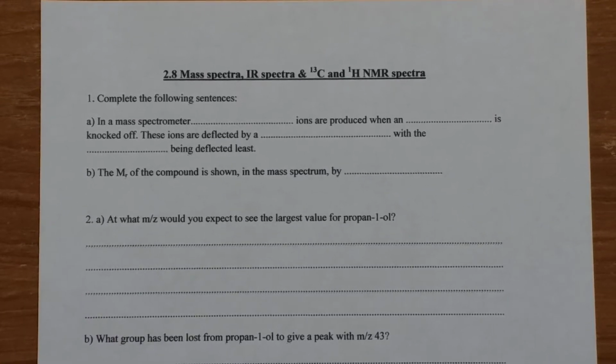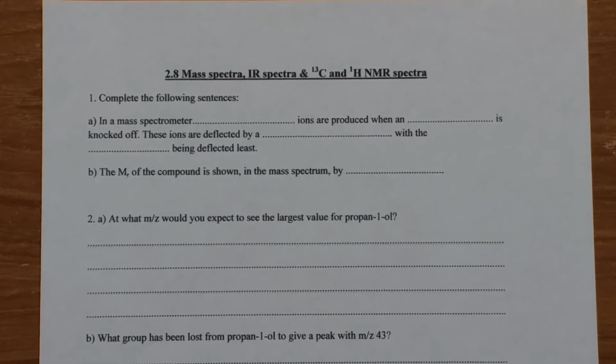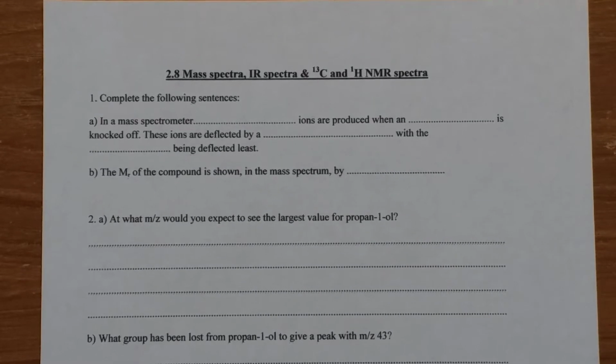Okay, so these are some of the first questions I prepared for you, so let's just start with the first one. We have to complete the following sentences. In a mass spectrometer, something ions are produced. Something to know about the mass spectrometer: there are a couple of stages you need to be able to explain. There is also a graph you have to be familiar with.